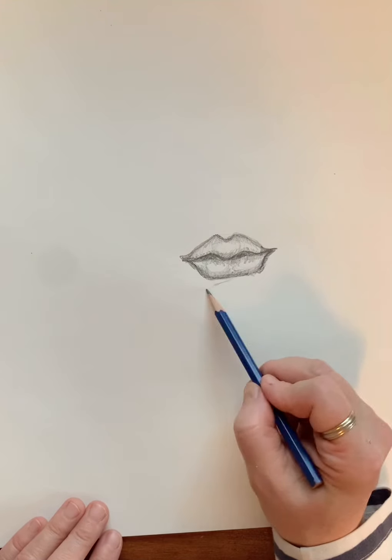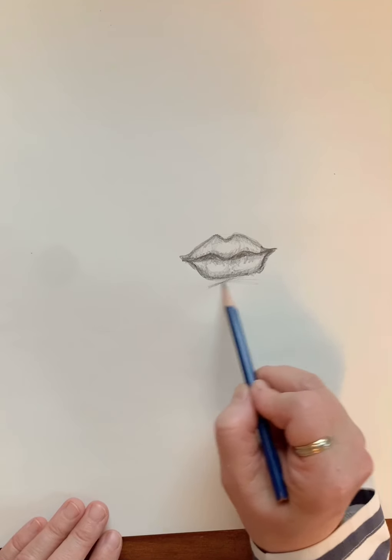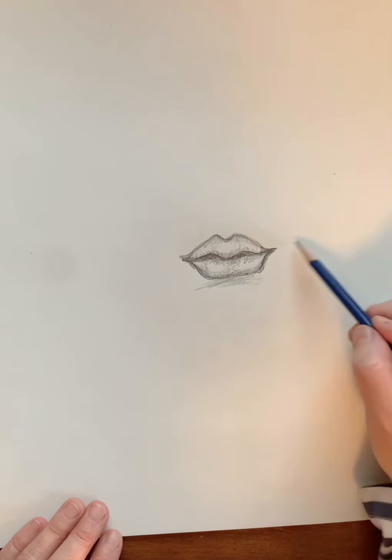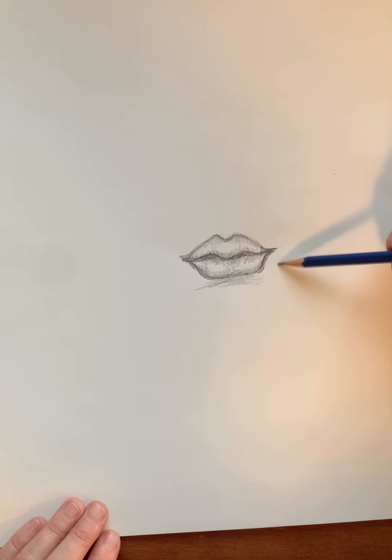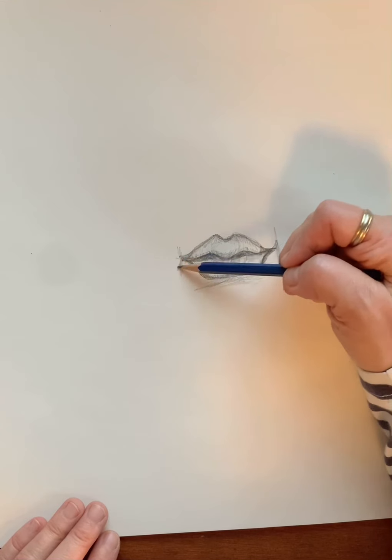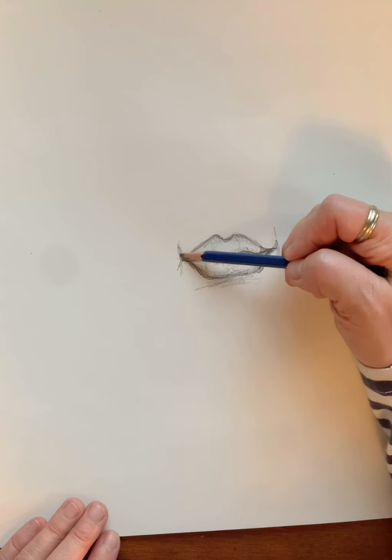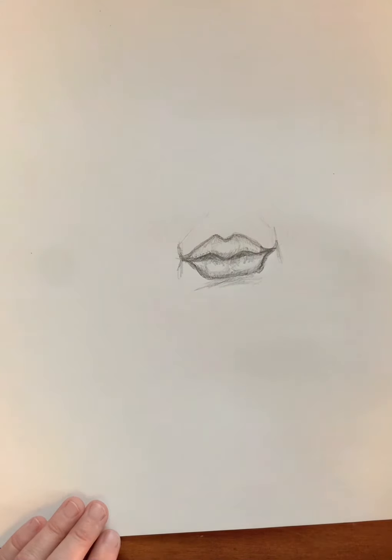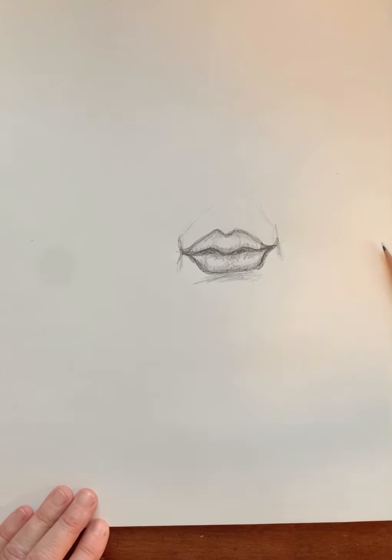And then it's always nice to add a little bit. Your chin usually comes in, and it's usually a little bit of shading under your lips, and then a little bit in the corner there's shading too, and we can get onto that when we're doing a face, because that's that area that starts to connect with the nose. So those are lips.